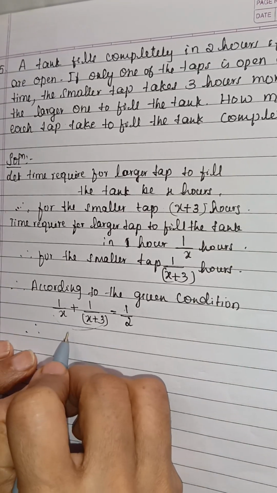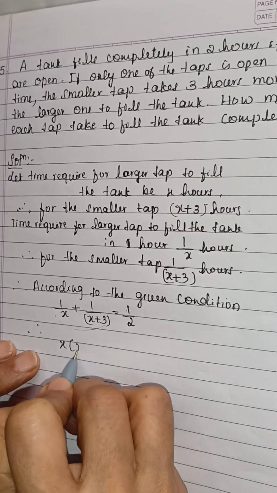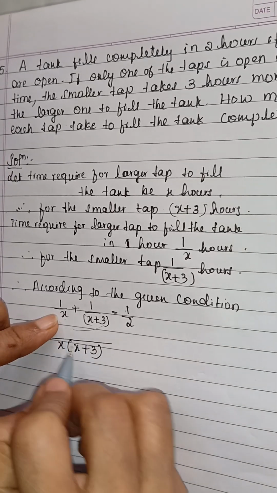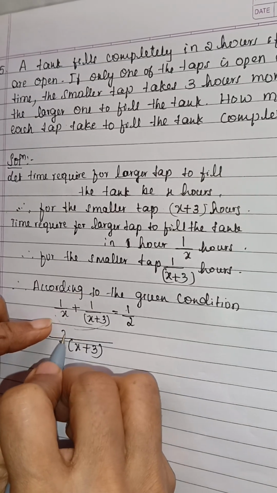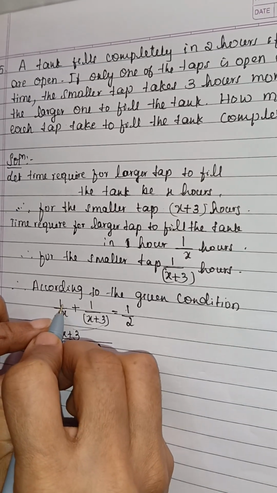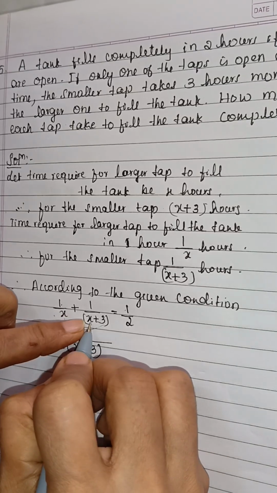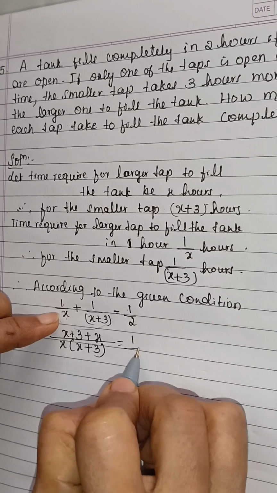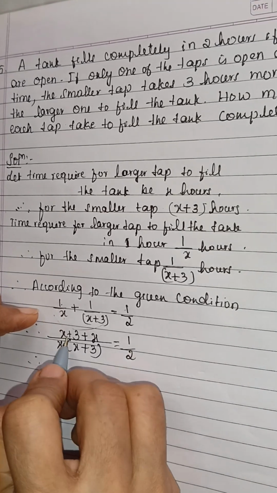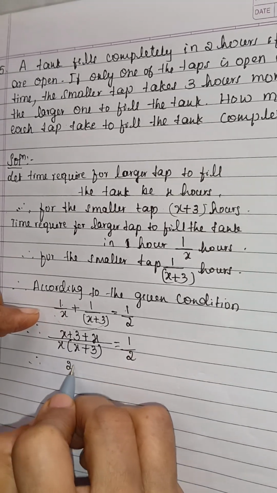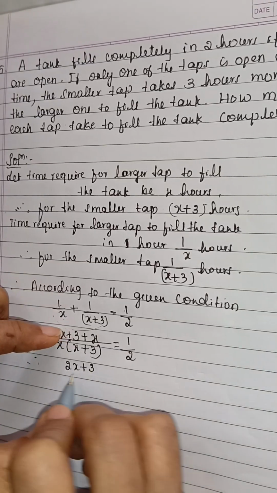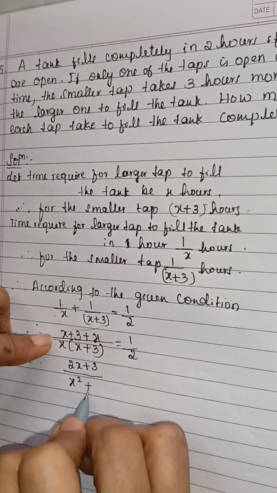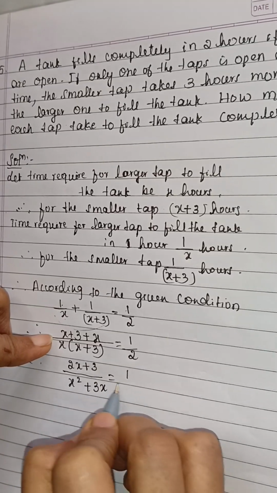Now simplify this, with x into x plus 3 in the denominator. So x plus 3 into 1 plus 1 into x equals 1 by 2. Therefore 1x and 1x is 2x plus 3, divided by x square plus 3x, equals 1 by 2.